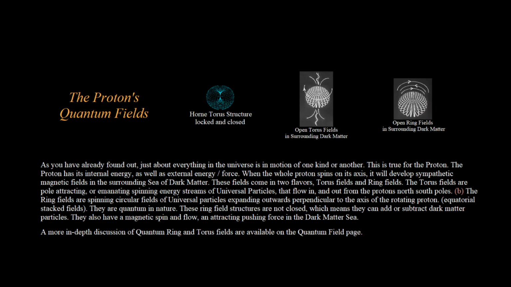These fields come in two flavors, torus fields and ring fields. The torus fields are pole-attracting, or emanating spinning energy streams of universal particles, that flow in and out from the proton's north-south poles. B. The ring fields are spinning circular fields of universal particles expanding outwards perpendicular to the axis of the rotating proton. Equatorial stacked fields. They are quantum in nature.